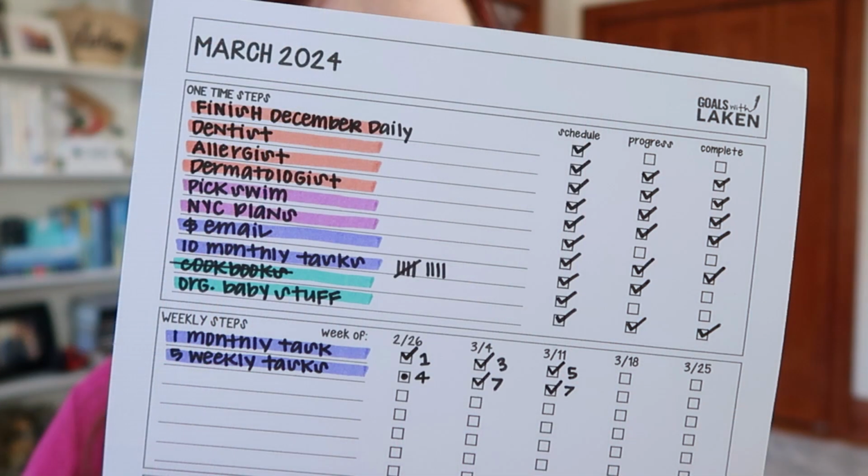All right, the next 3 one-time steps were all related to scheduling doctor's appointments, and I did all of those. And if you watched the quarterly video, you'll know that I achieved that quarterly goal. I almost feel like that quarterly video is a little bit of a spoiler alert for this video, because if I talked in that video about how I accomplished them all, well then of course I'm gonna tell you I accomplished all the March ones.